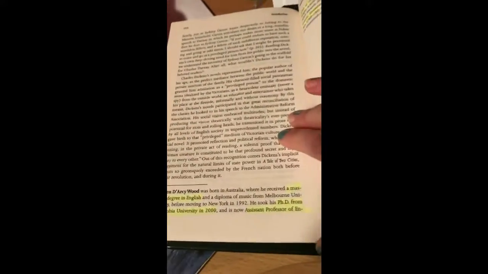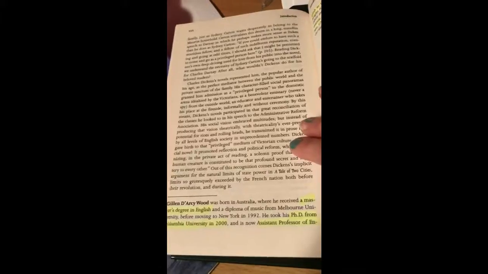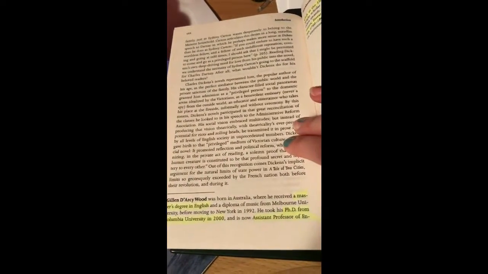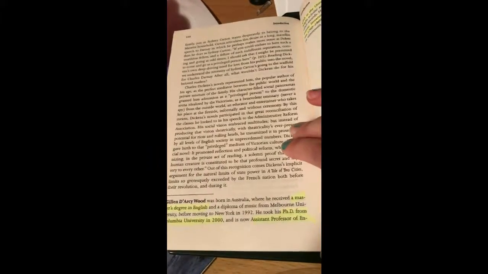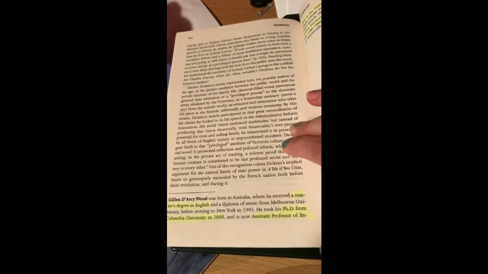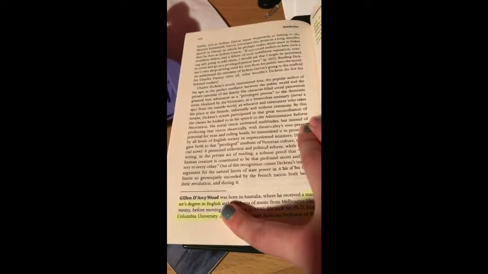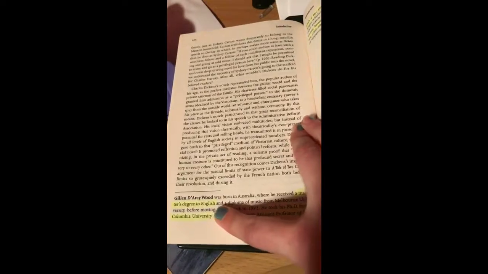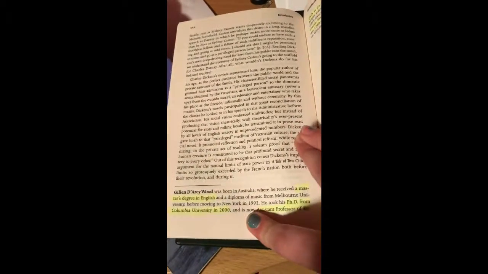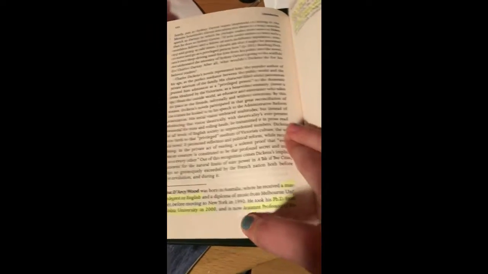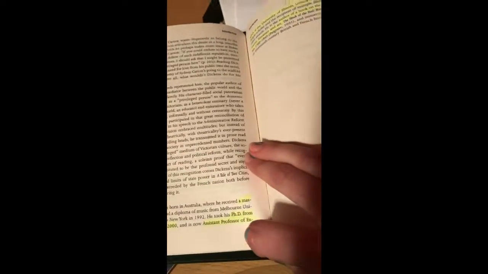In case you don't trust who that person is, his name is Gillen Darcy Wood. He was born in Australia, where he received a master's degree in English. There's these key words here that just make you want to trust this person. He's got education, diploma of music, took his PhD from Columbia University. PhD is good. And he's an assistant professor of English at the University of Illinois.